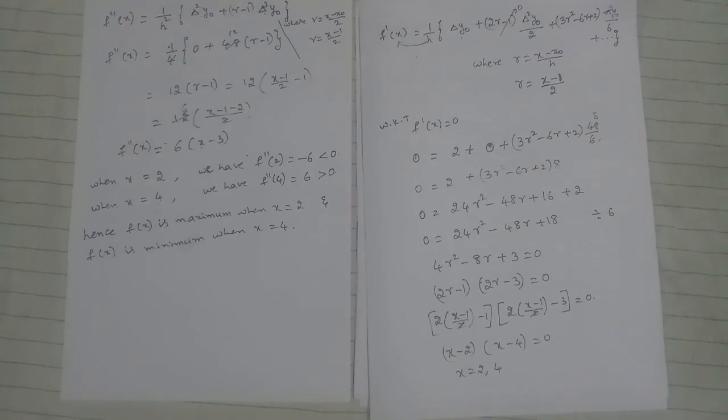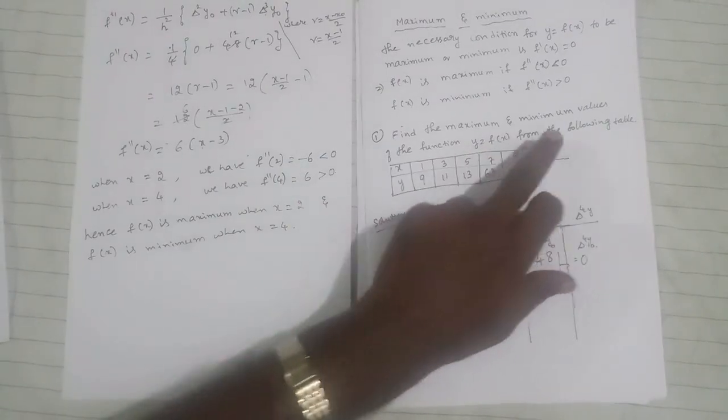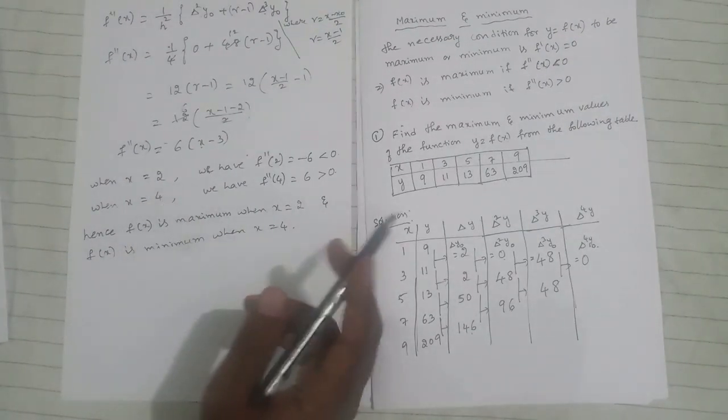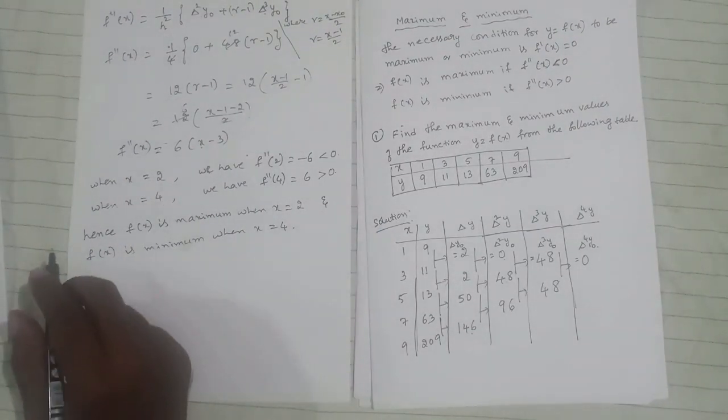Now we have to find out the maximum and minimum values. So to find out maximum and minimum values, you have to use Newton's forward formula.